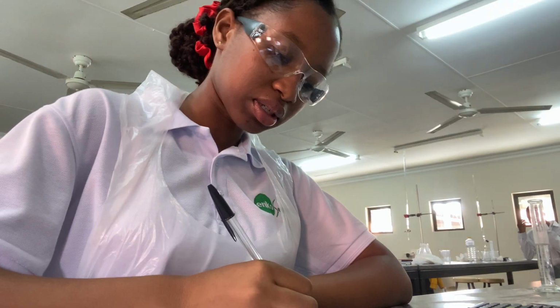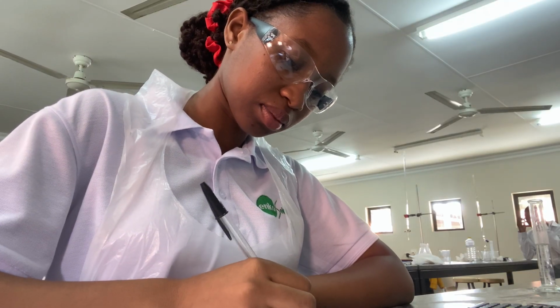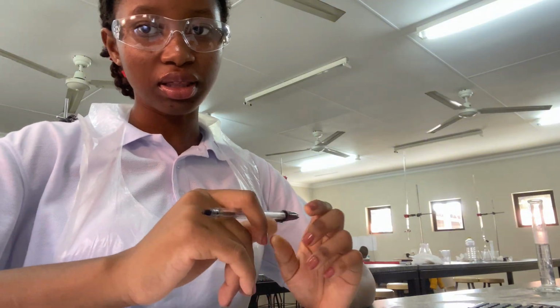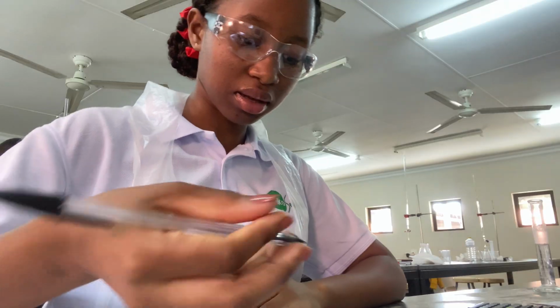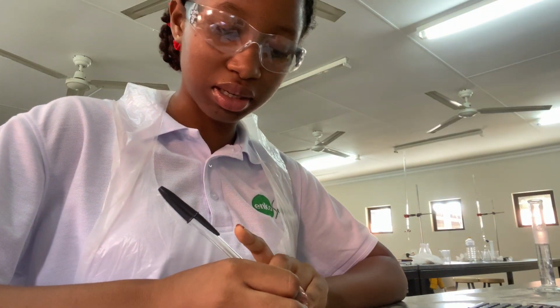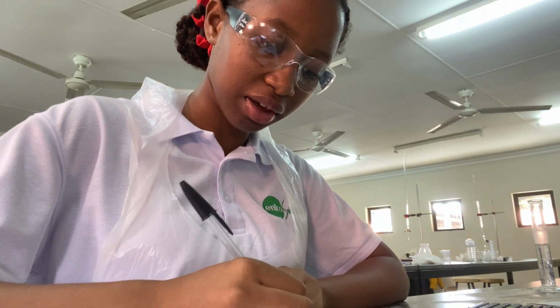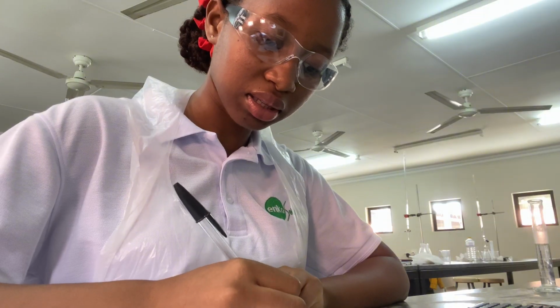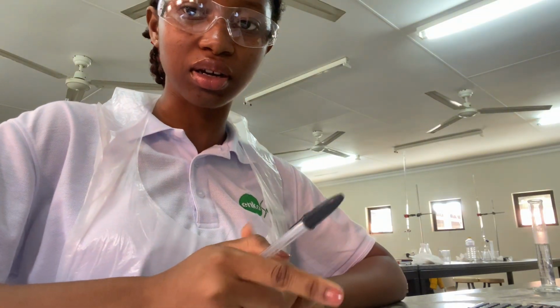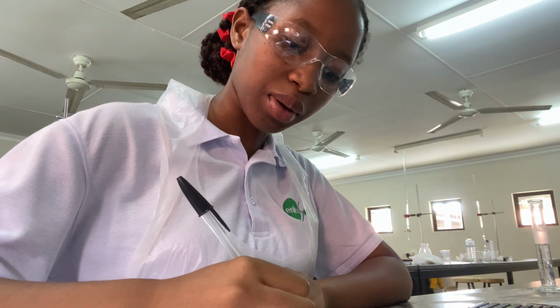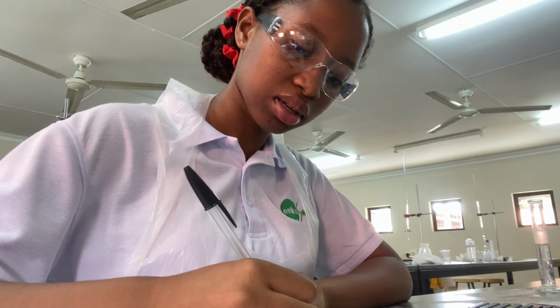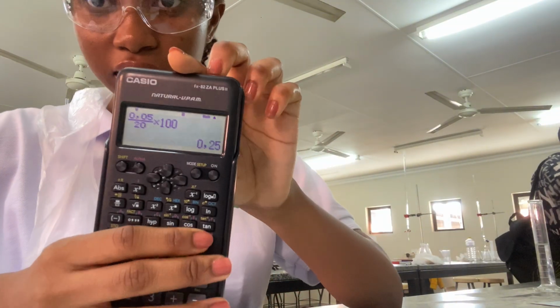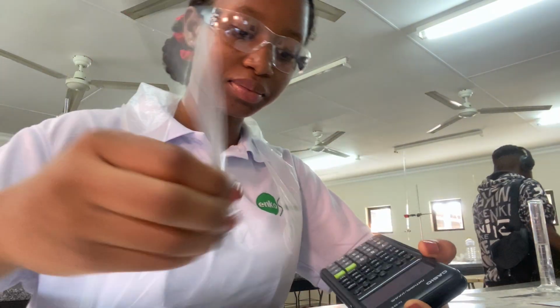To calculate the percentage uncertainty, we use the following formula. Percentage uncertainty is equal to absolute uncertainty divided by reading times 100. The absolute uncertainty is 0.05 divided by 20 centimeters, which is the value of the circumference we got when we measured the circumference using the string. The answer is going to be 0.25%.